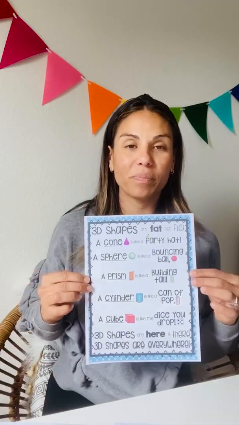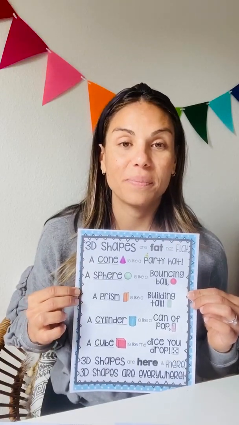Today we are going to talk about 3D shapes for math. This is going to help you complete some of your math worksheets. So the first thing I want to do is introduce you to the names of 3D shapes. So I have this paper, and let's talk about the names first before we read this.